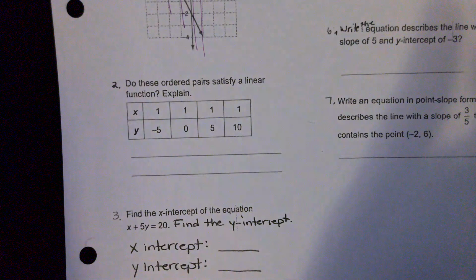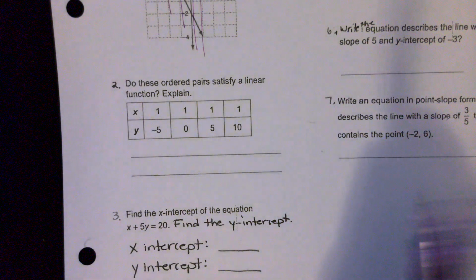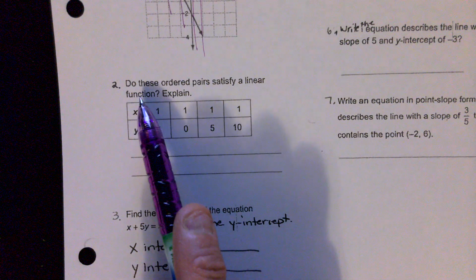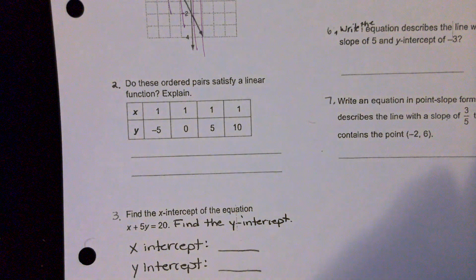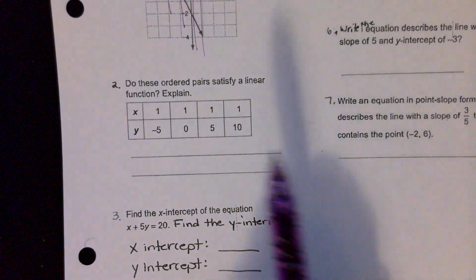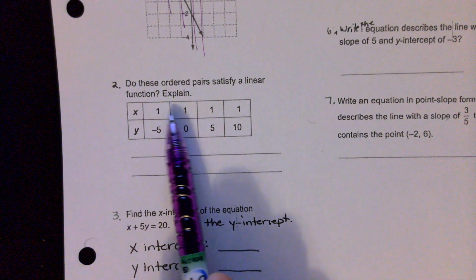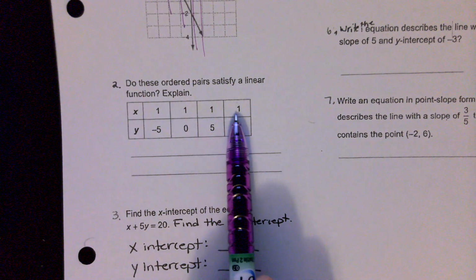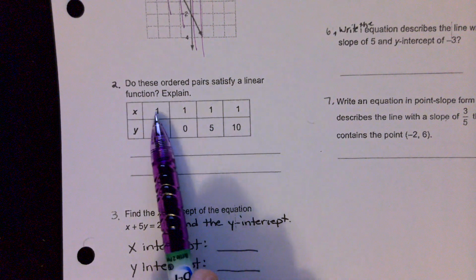All right. Next up, we have to do these ordered pairs satisfy a linear function. So first of all, we have to see if it's even a function. Okay, so when we look at this, oh dear, the x's are the same. This is from last chapter.